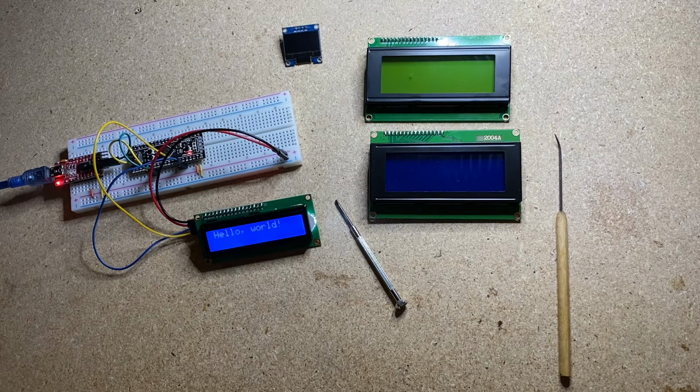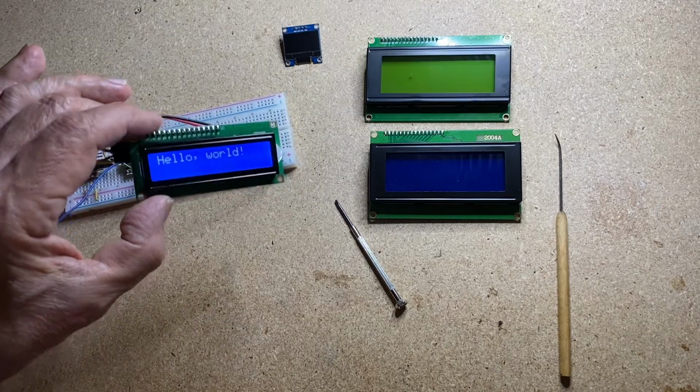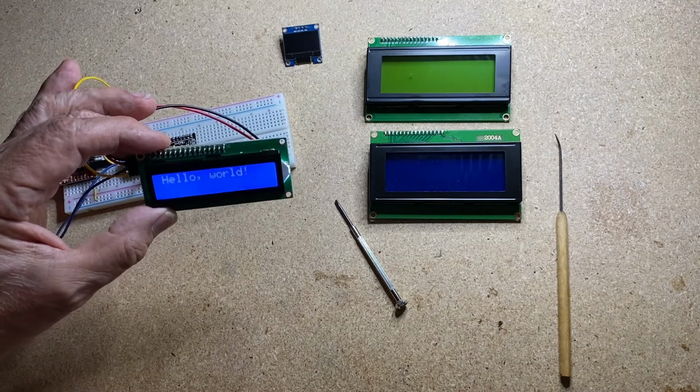And since I was going to do that, I decided that maybe somebody else could benefit from me doing all this. As you can see, it's showing Hello World. I'll show you the code.